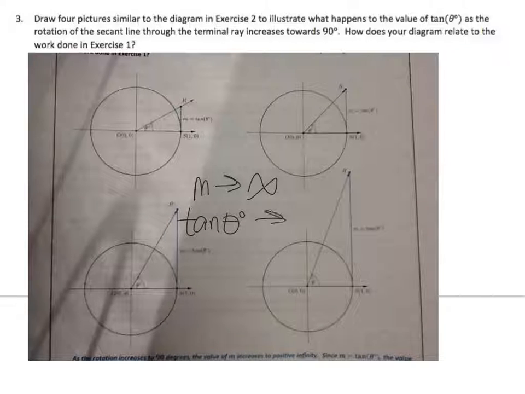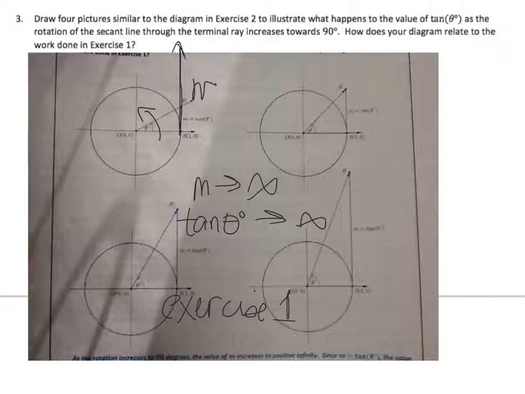So tangent theta approaches infinity. Okay, this is what we did in exercise 1, just to firm that up a little bit more. As our theta increases, our m gets bigger and bigger and bigger, approaching infinity.